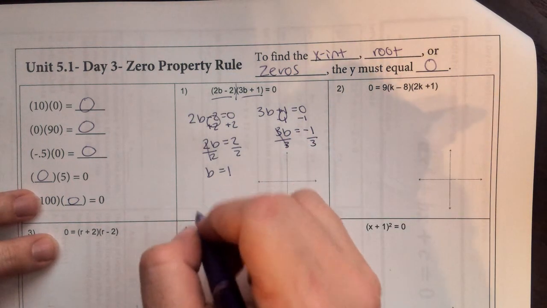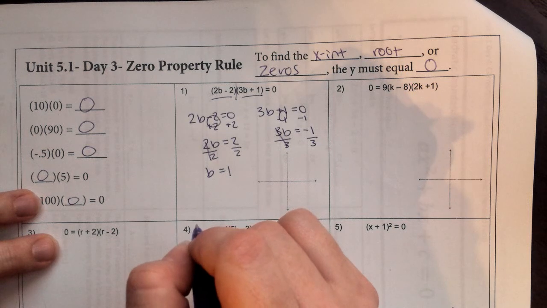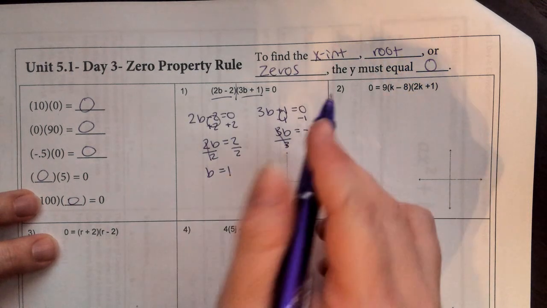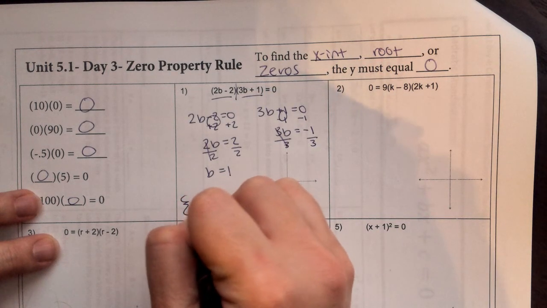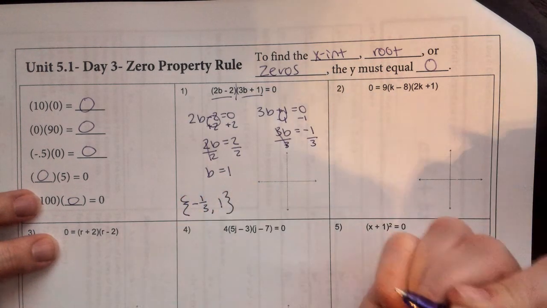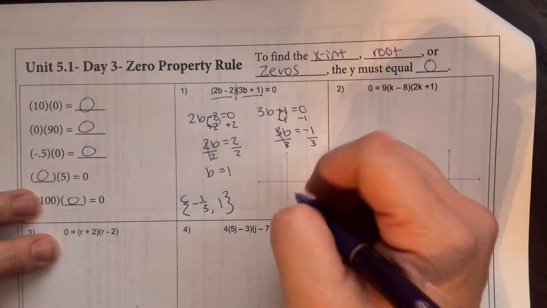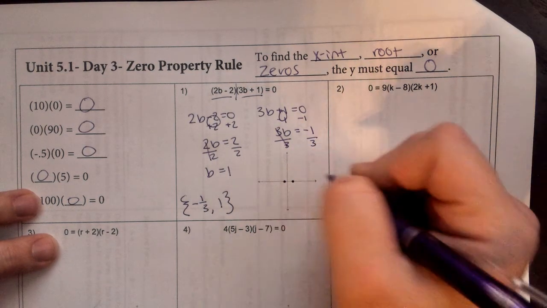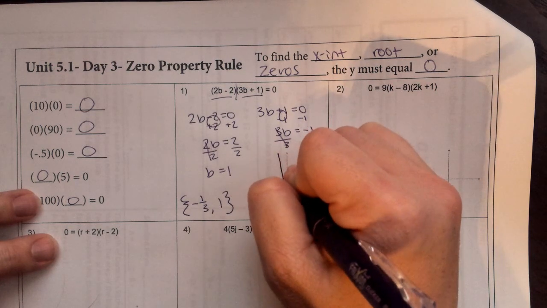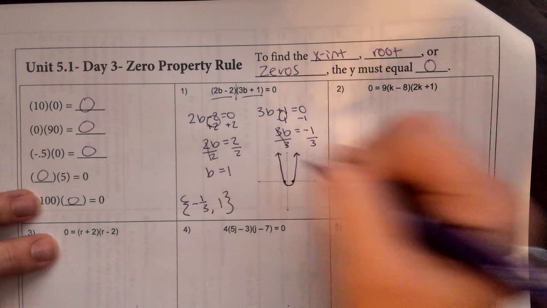So my solutions, my x-intercepts, my roots, my zeros, all of them are negative 1/3, comma 1. So what I'm saying is if I were to graph this, it would touch at negative 1/3 and 1, and it looks something like this.